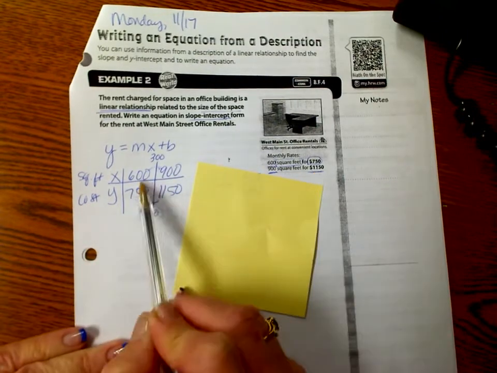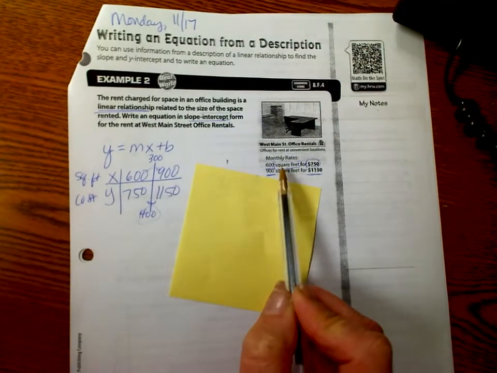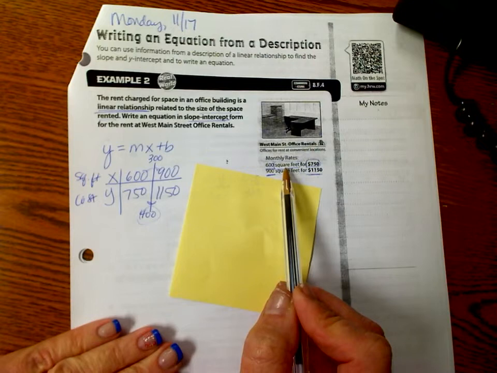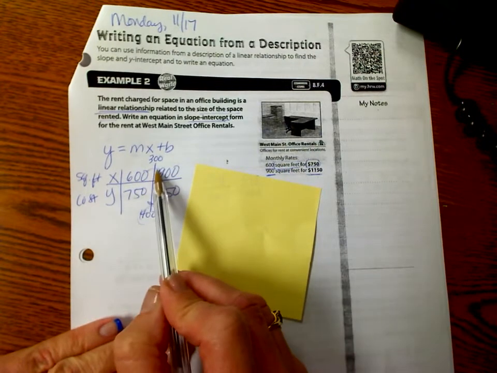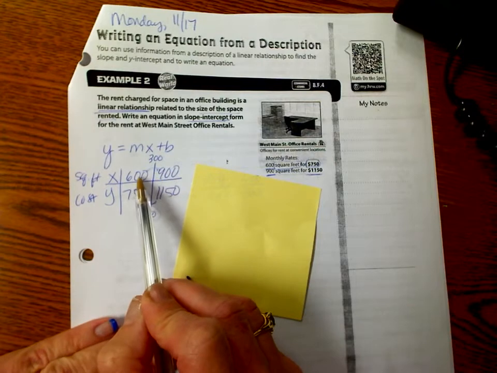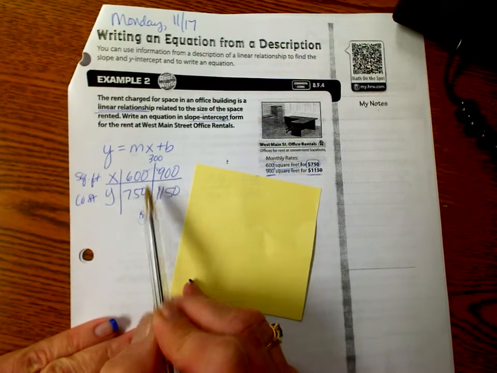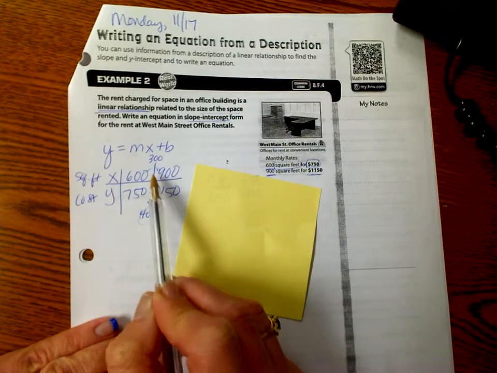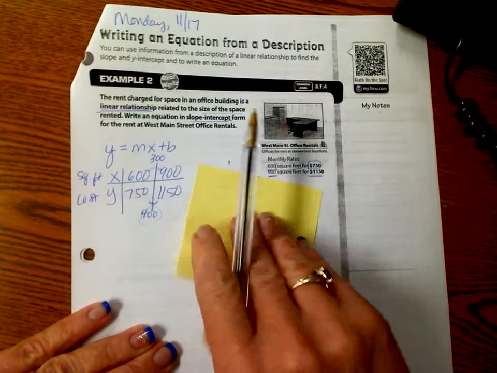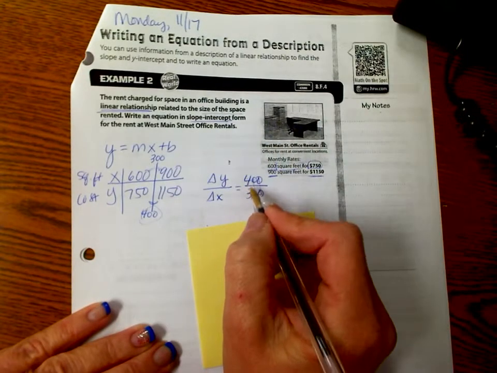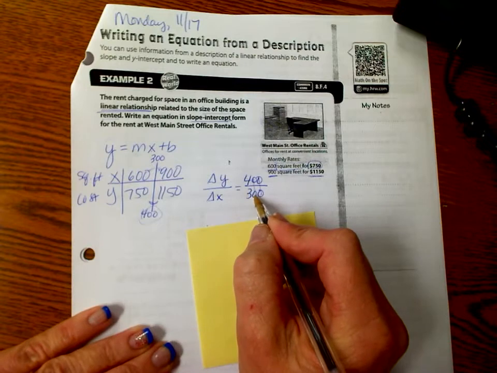Once we have at least 2 pieces of information like that, we could find the slope. So finding the slope is the change of Y over the change of X. From the X values, they go up 300. The Y value goes up 400. So the cost is going up 400 for every 300 square feet that we rent. So your change of Y over your change of X is going to be 400 over 300.